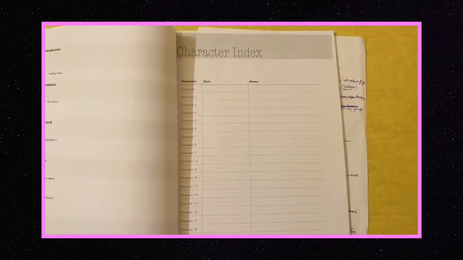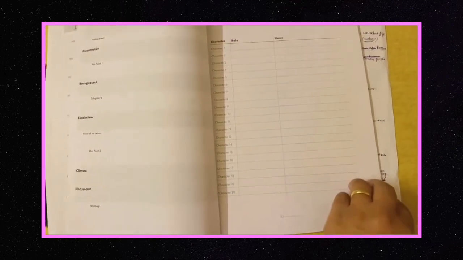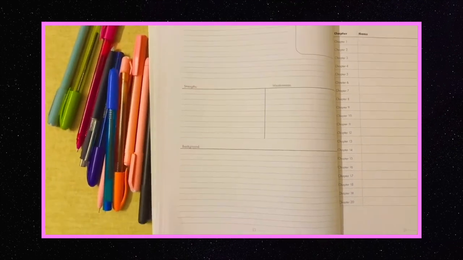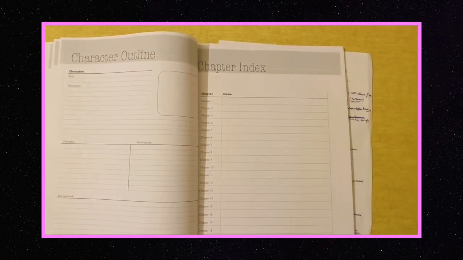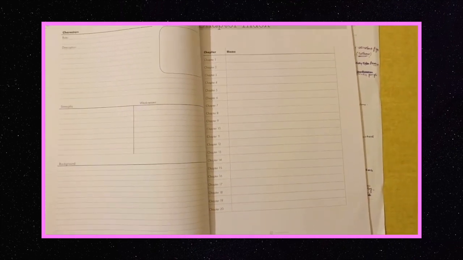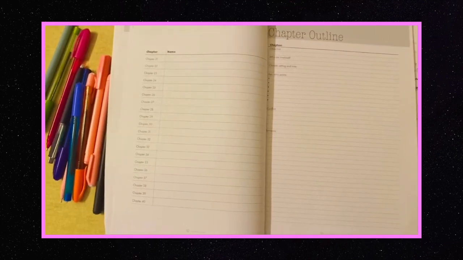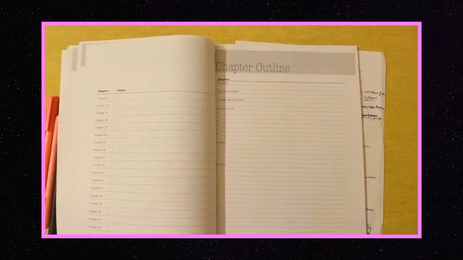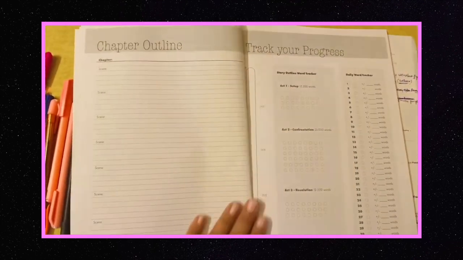Now they have given a good space for the character index. They have given space for 20 characters, role and name. Then they have given space for the outlining of the character, the role description, the strength, weakness and the background. Then you can draft out your chapter index also. They have given space for the names of 20 chapters. On the other page we have 20 more, so in total they have given 40 chapter naming spaces. Then you can do a chapter outline, objective, story points, conflicts, synopsis, etc.